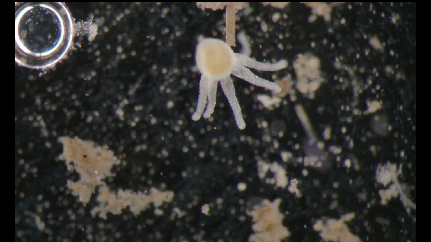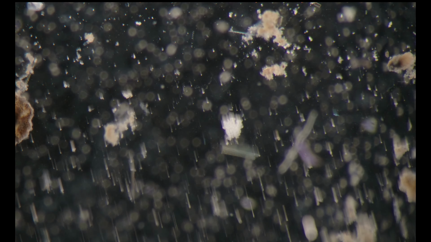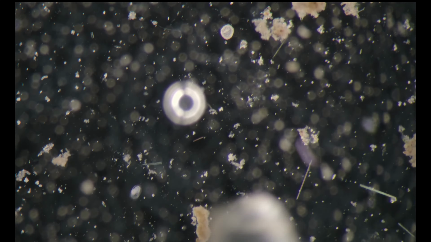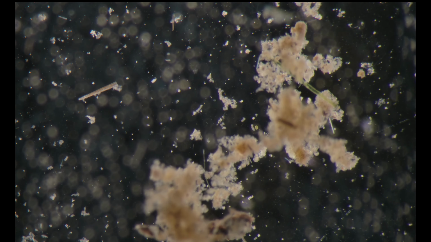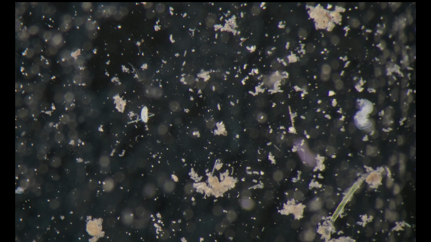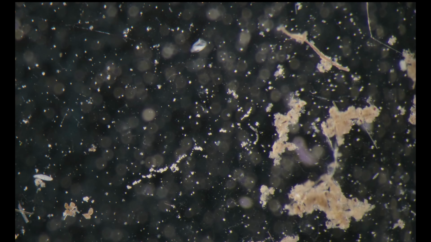Here's another Hydra, and let's see if we can find a naked amoeba, because those can also be identified with the stereo microscope. By the way, if you got any questions, remarks, please write them in the chat. I'd like to hear your techniques as well.